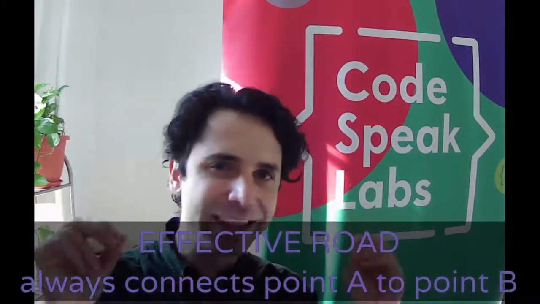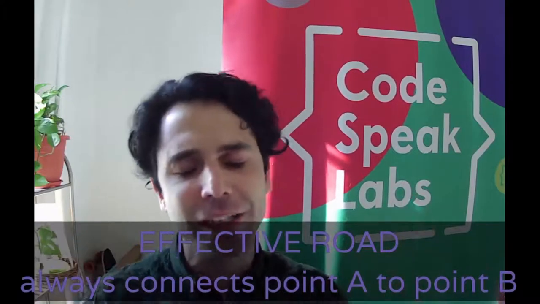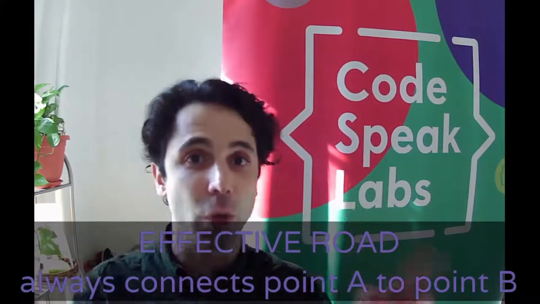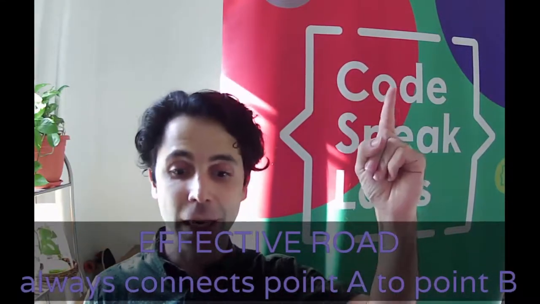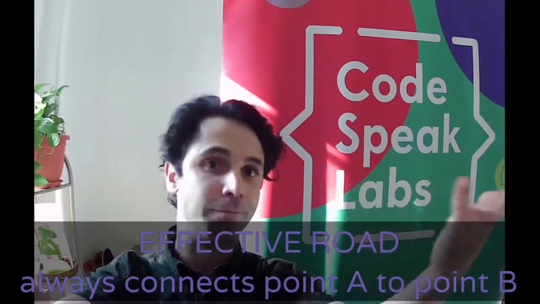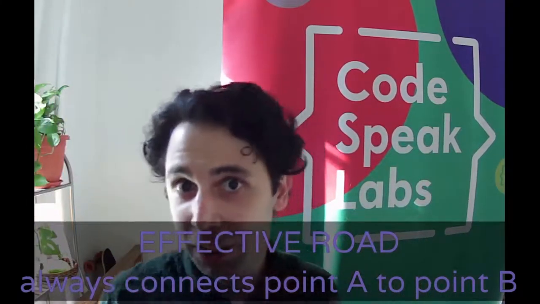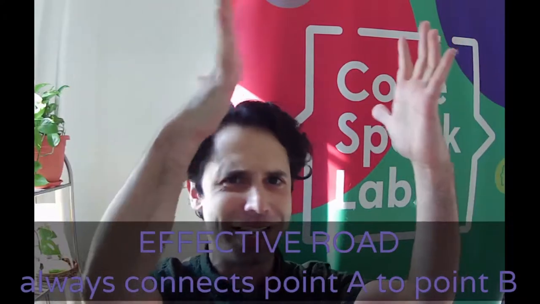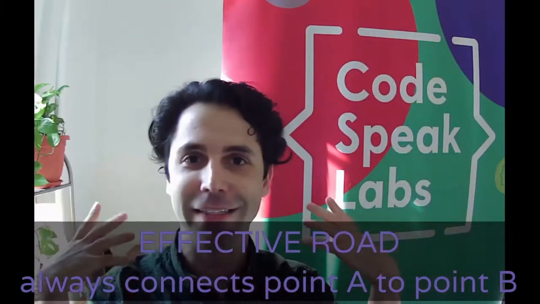Okay, so who builds these roads? Usually governments build roads, but they hire civil engineers to make sure that they have the most effective road possible. An effective road basically means, does the road connect point A to point B? That's basically it. If the road doesn't end somewhere in the middle, then it is an effective road.